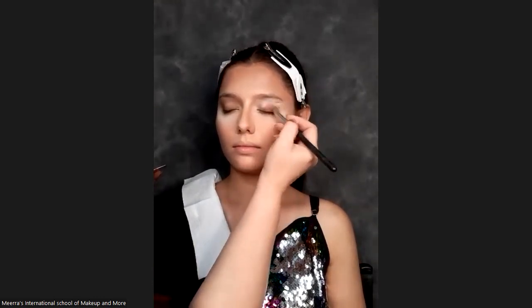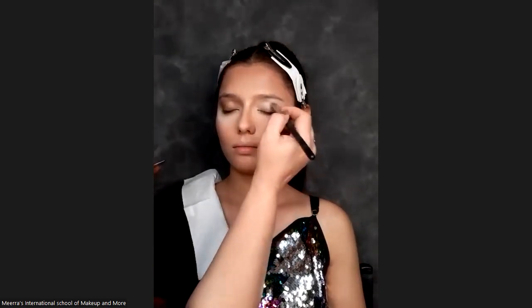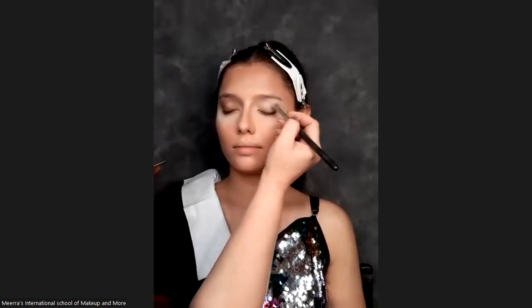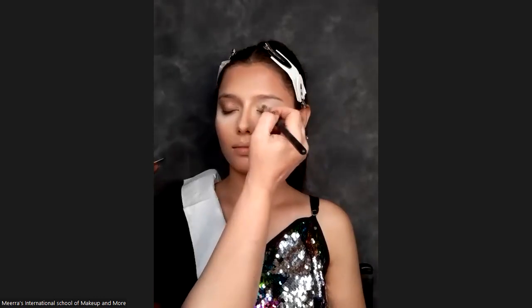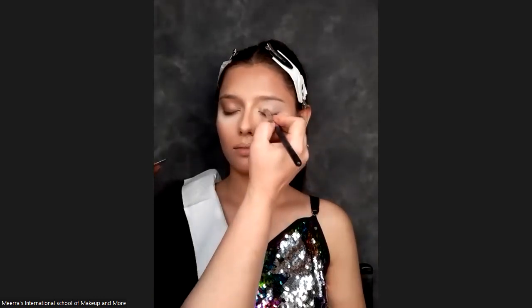I'm using the concealer on the eye. I also like MAC cream to powder Ocha, which I mostly use. Otherwise, even Tarte is also good.